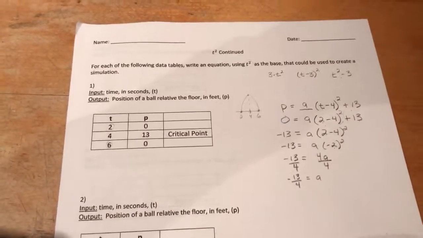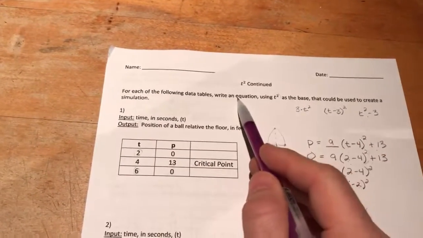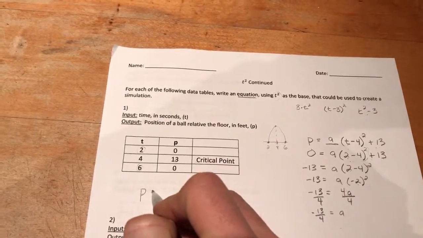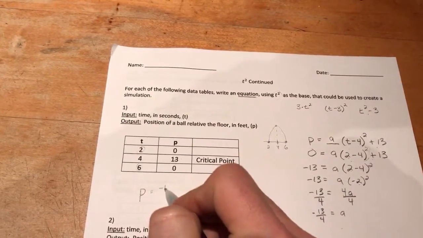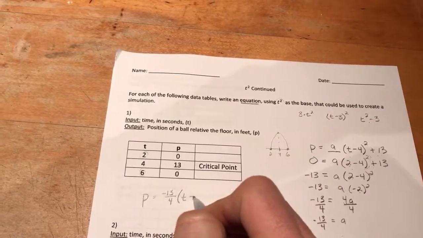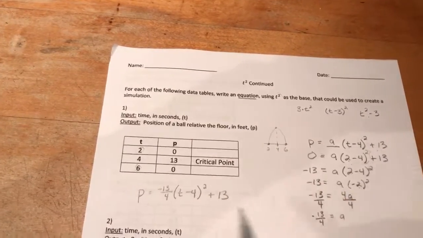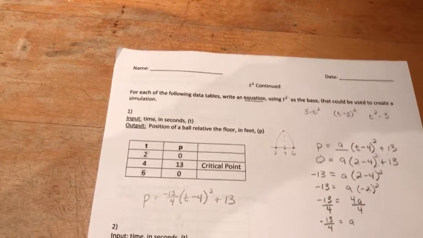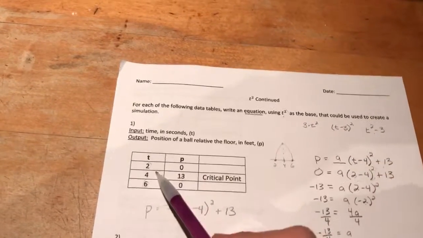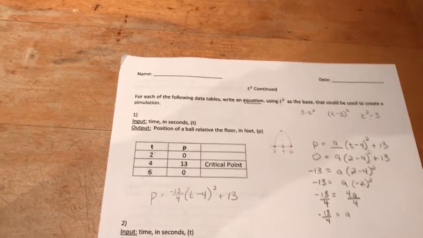So to finalize our answer, it requested an equation. Okay, we simply write that the position is equal to negative 13/4 times parentheses (t minus 4) squared plus 13. Okay, this is going to give us a function of time that uses t squared as a base, that will contain this as the critical point and these two other points.